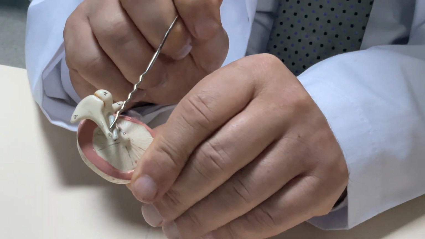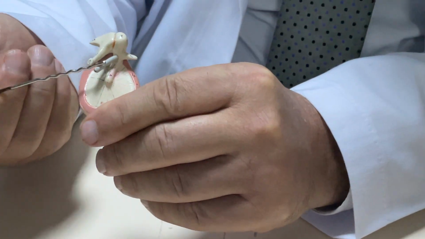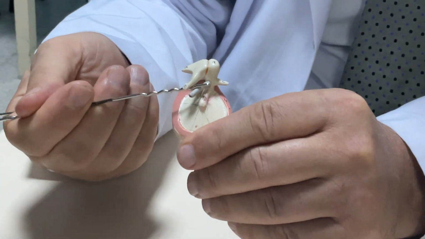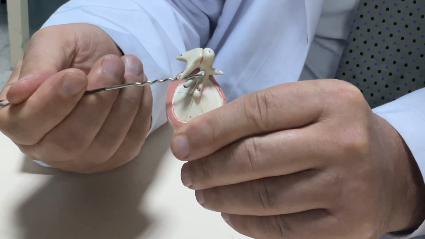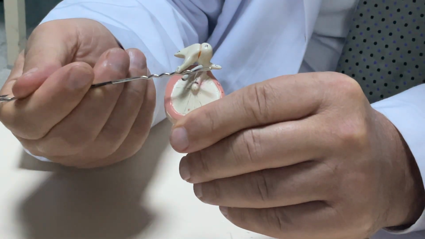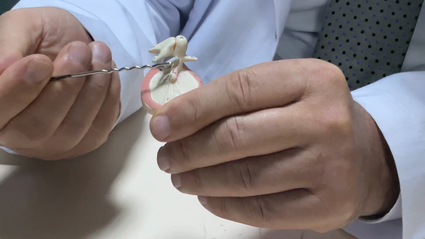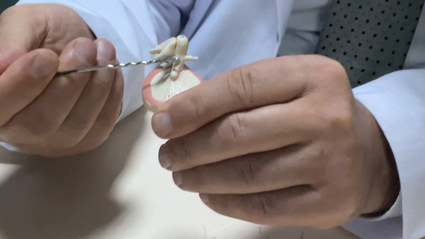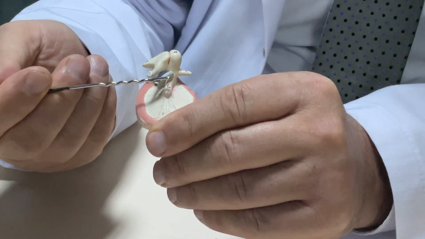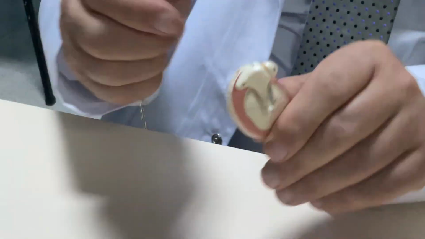What is this one here? This is the chorda tympani.